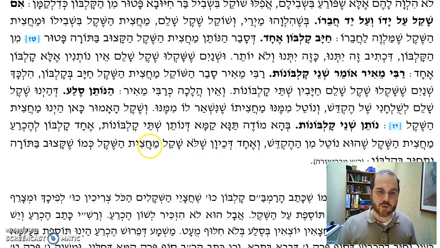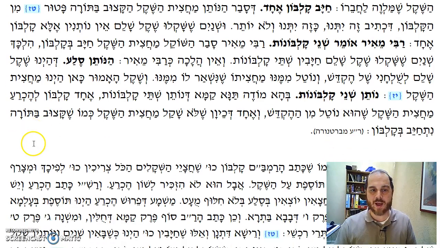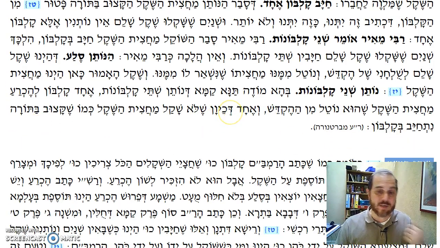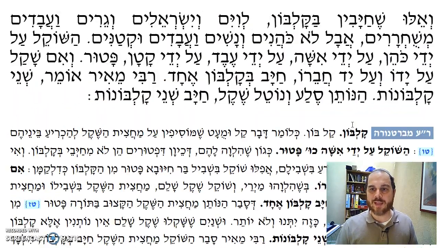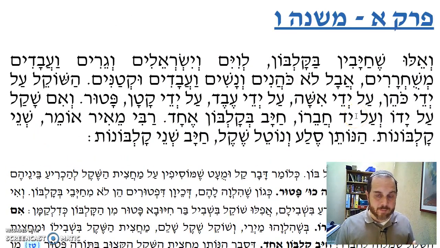And one, since you didn't give the proper amount, you have to pay this additional kalbon. Okay, we'll stop here. It's a confusing Mishnah, this idea of kalbon. I feel like I should make a chart just simply to understand the basic opinion.